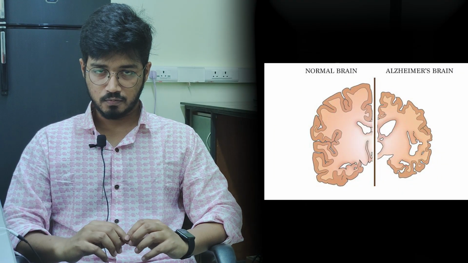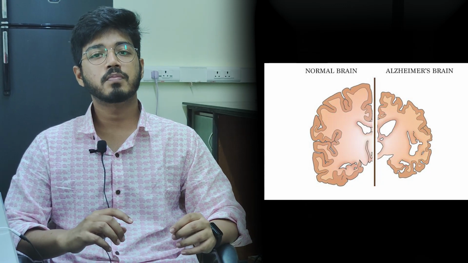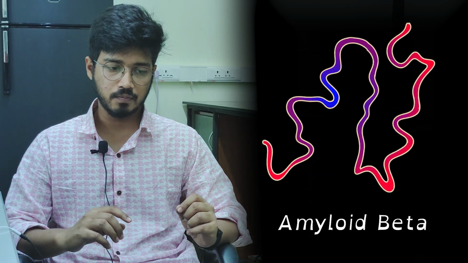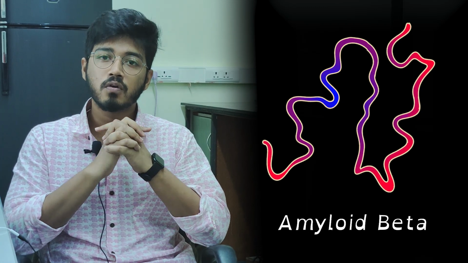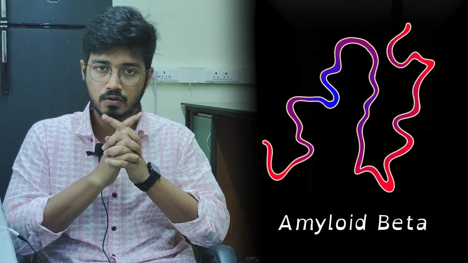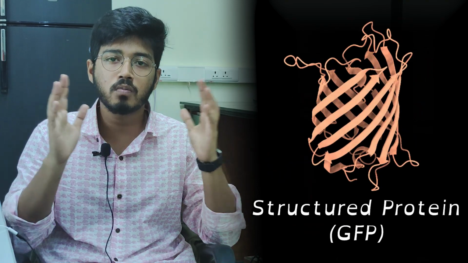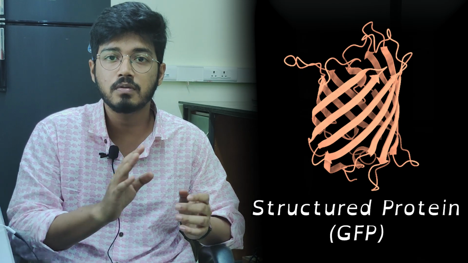Alzheimer's is formed because of a particular protein called amyloid beta. Amyloid beta is interesting because it belongs to a very unique class of proteins called intrinsically disordered proteins, which are very different from the normal concept of proteins that we always have. Why? Because IDPs don't have an associated structure.